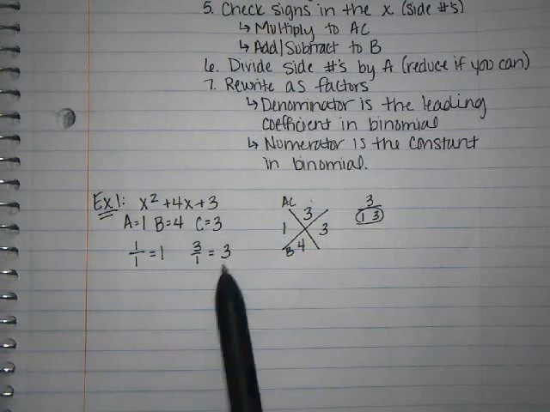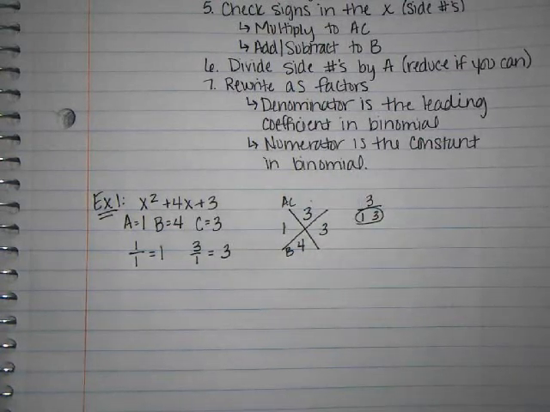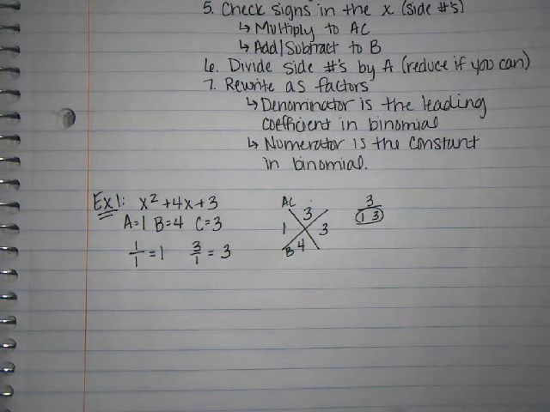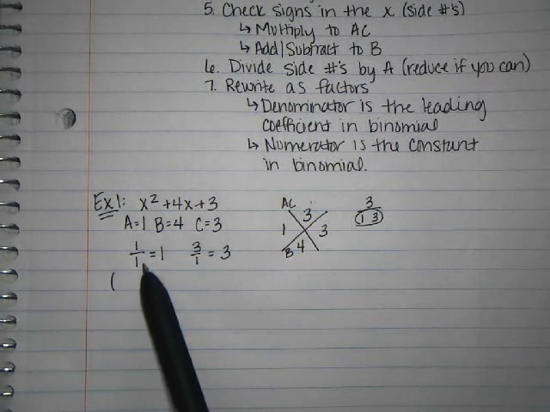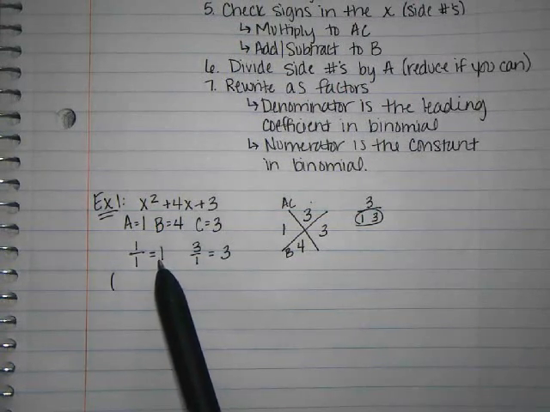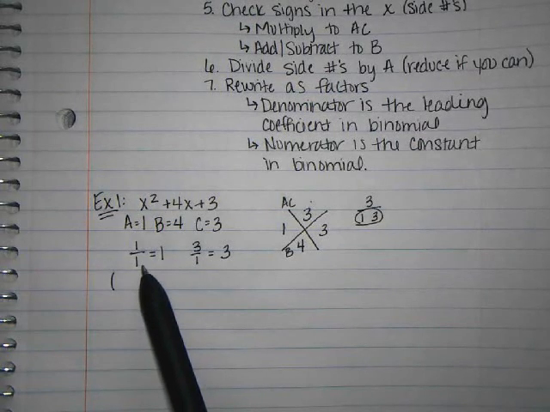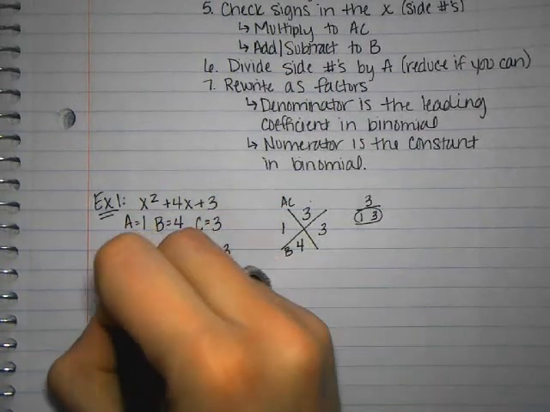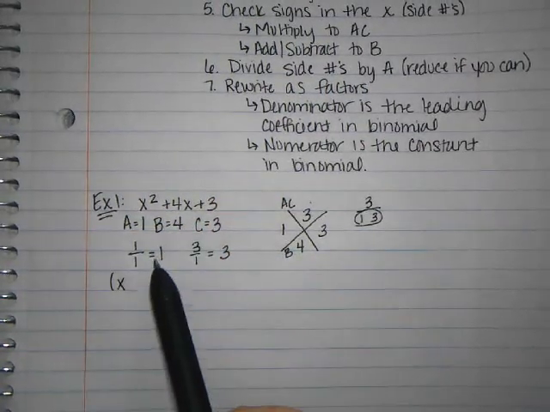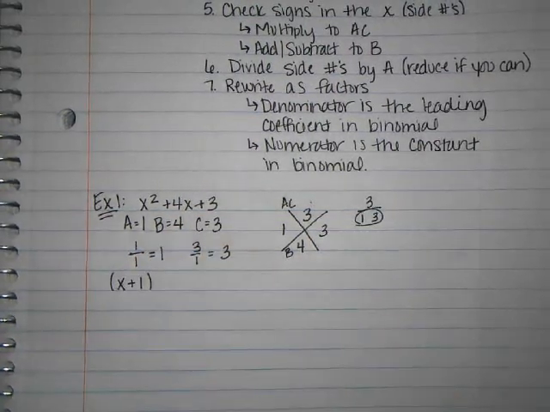So we have both of our factors, we just need to rewrite them into binomials. So this is step number 7. With this visual representation, we can see that our denominator is 1. We know that if it's just an integer, it is automatically over 1. This is going to be our leading coefficient. Instead of writing 1x, we know we can just write x. This is a positive 1, so we will write plus 1.